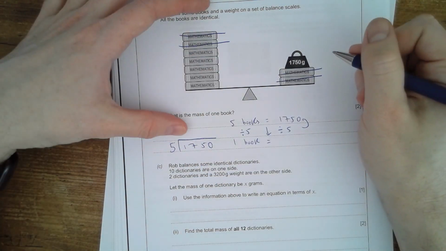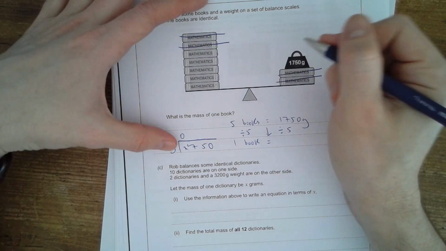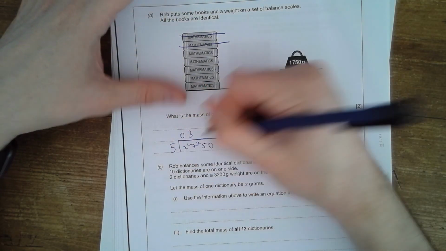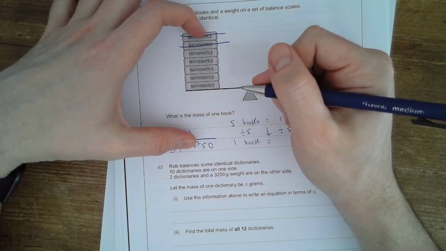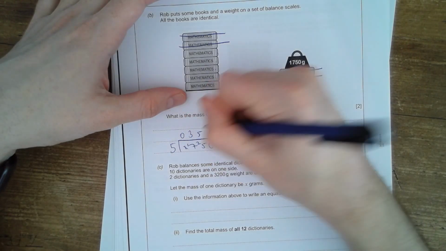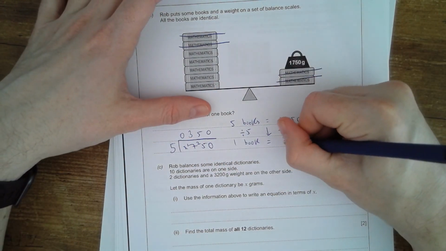5 into 1750. How many 5s go into 1? Can't count in 5s and get to 1, so we take that across as the remainder. Count in 5s till you get to 17, which is 3 times remainder 2. 5 times 3 is 15. 15 to 17 is a remainder of 2. 5 into 25 goes 5 times. 5 into nothing does not go, so my answer is 350 grams.